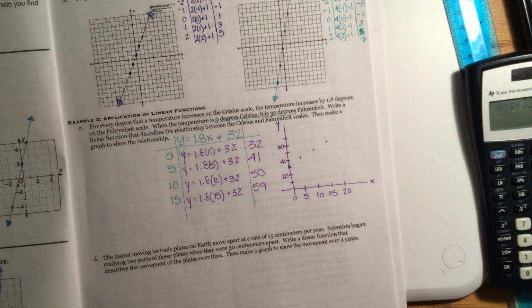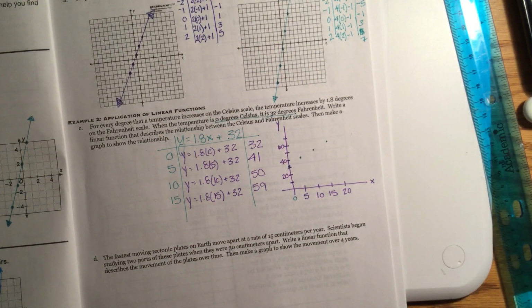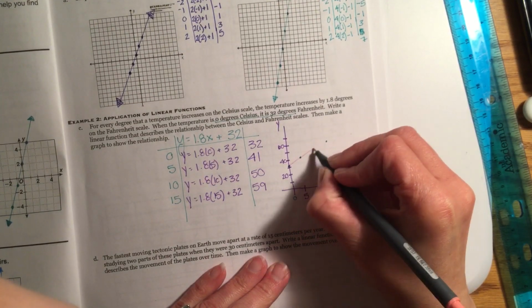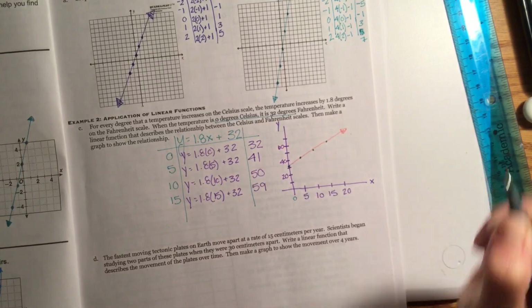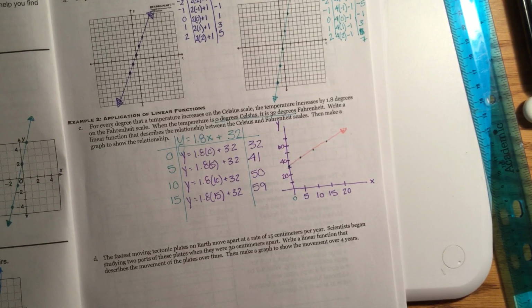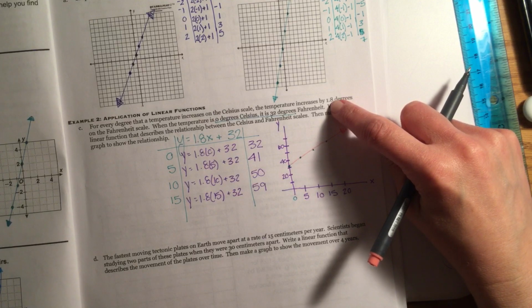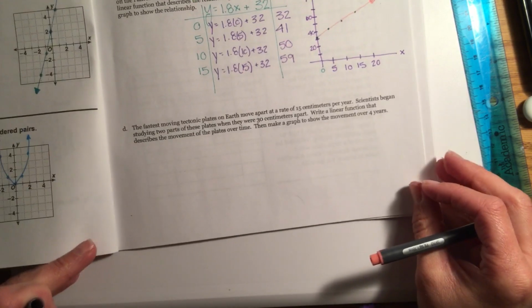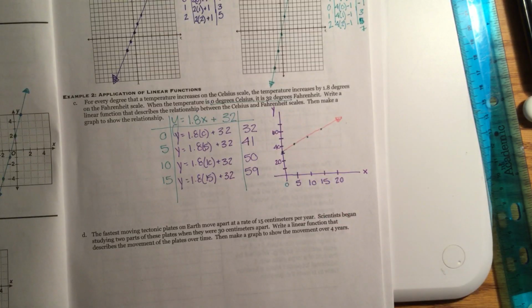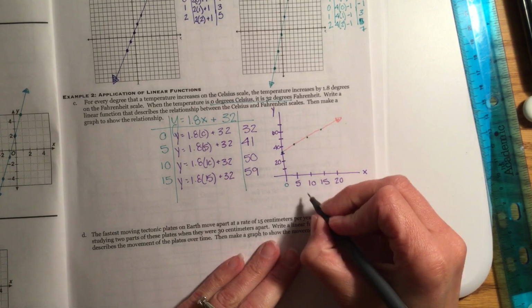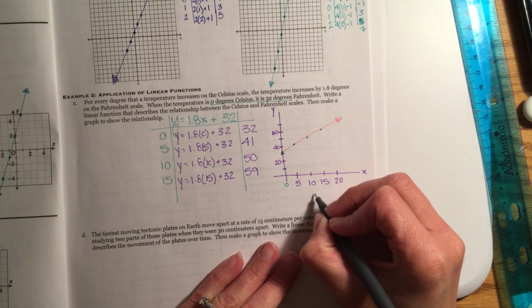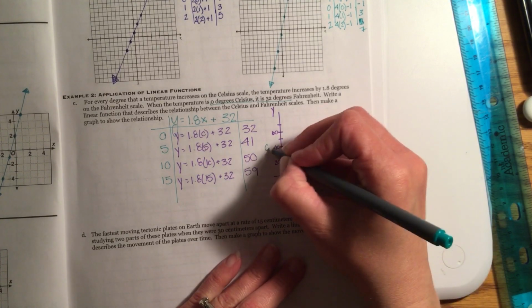So you guys can see, I mean, this is just a sketch of the graph, but you guys can see this actually has a pretty straight line. And the reason for this is because there was a constant 1.8 degree increase for every degree Celsius. Okay. The next one, oh, and you probably do want to label these axes too. So this would be degrees Fahrenheit, and this would be degrees Celsius.